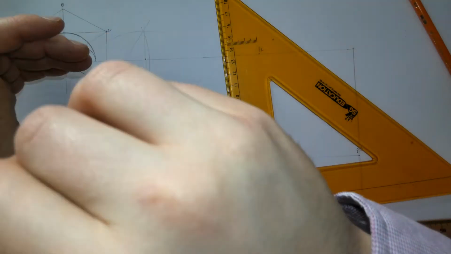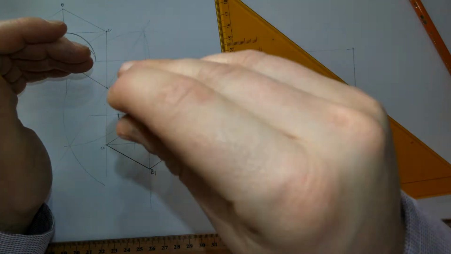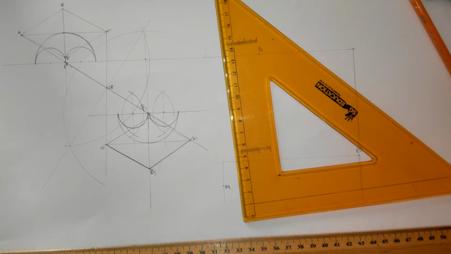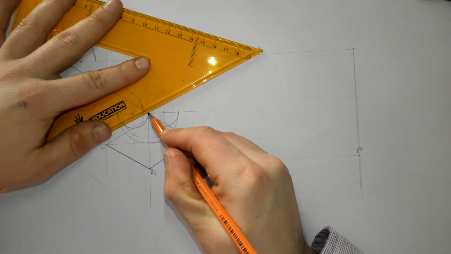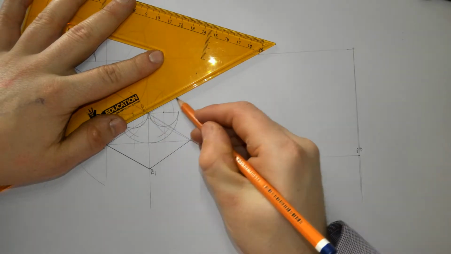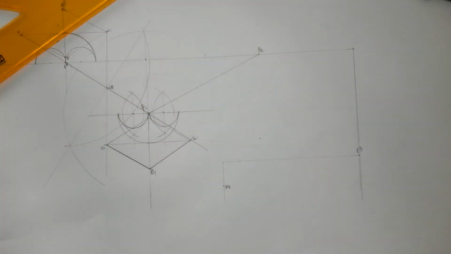P1 to P2 is going to be axial symmetry. So if you're going to do that, you're going to need to join P1 to P2. Look, you join P1 to P2 and you have to get the axis of symmetry.